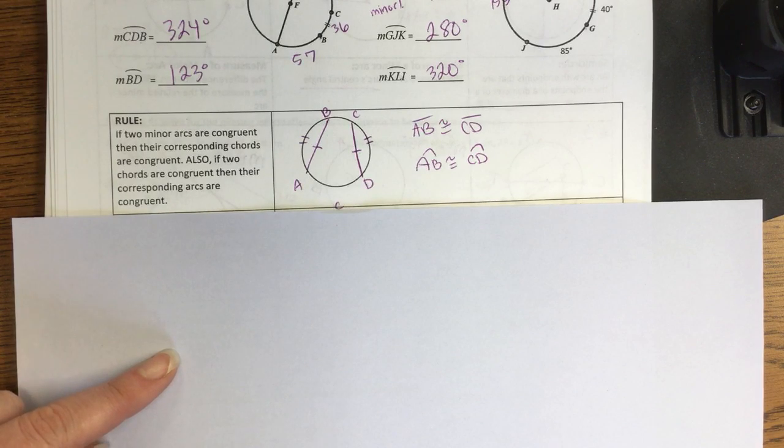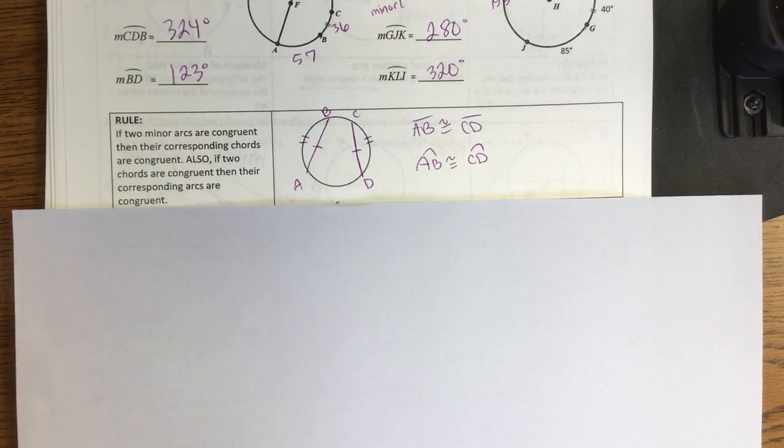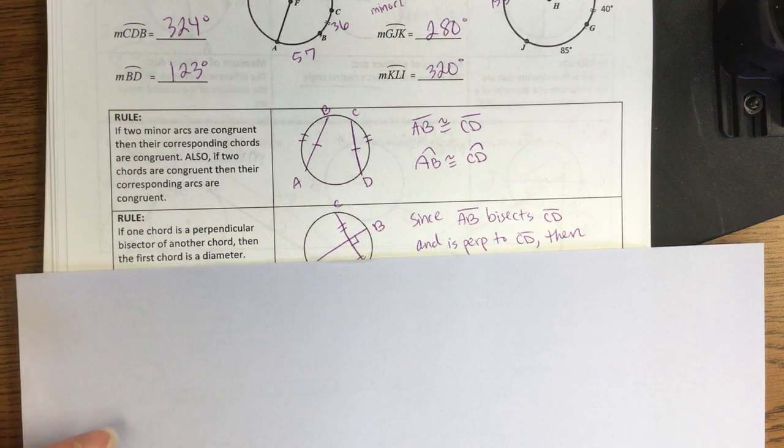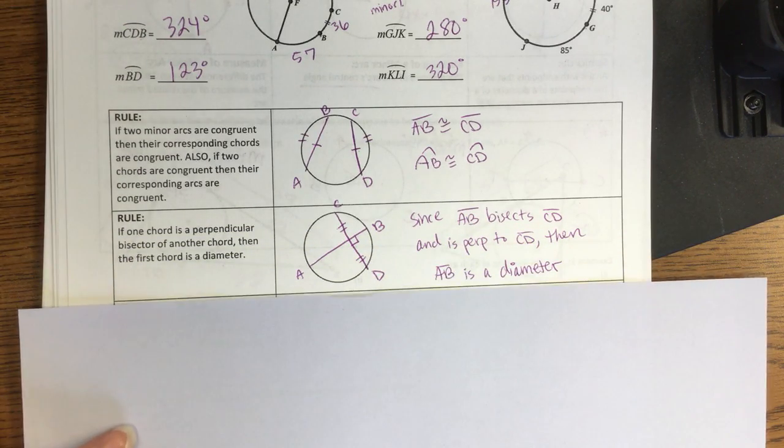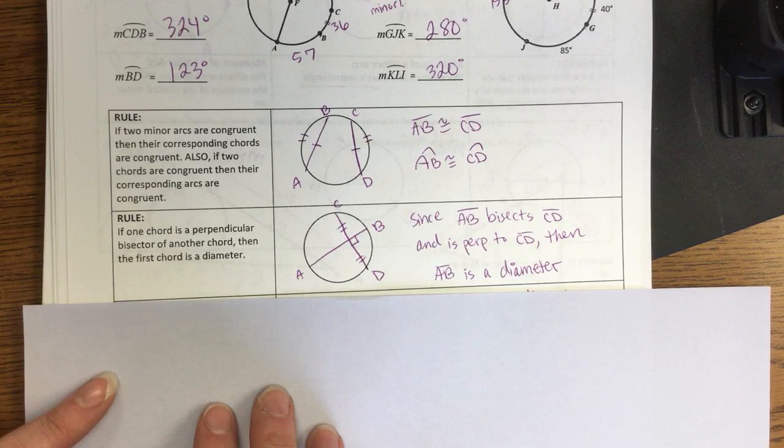All right, feel free to hit pause at any time if you need to slow down so that you can draw some of this. That's kind of the beauty of having the video, is you can hit pause at any time, so keep that in mind.